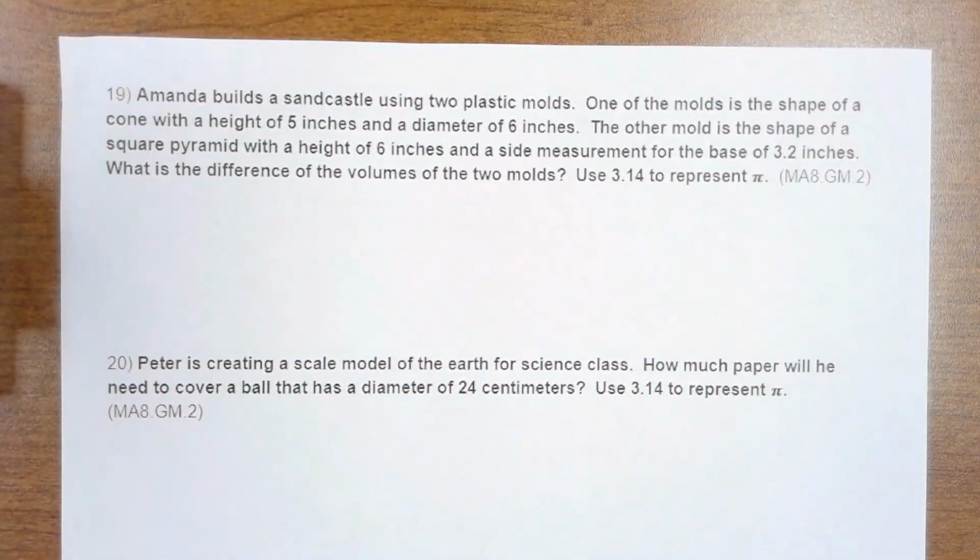All right, so Amanda builds a sandcastle using 2 plastic molds. One of the molds is the shape of a cone with a height of 5 inches and a diameter of 6. The other mold is the shape of a square pyramid with a height of 6 and a side measurement for the base of 3.2. What's the difference of the volumes of the 2 molds?